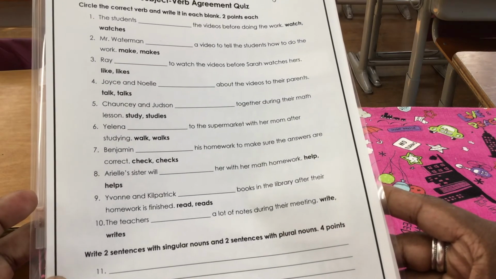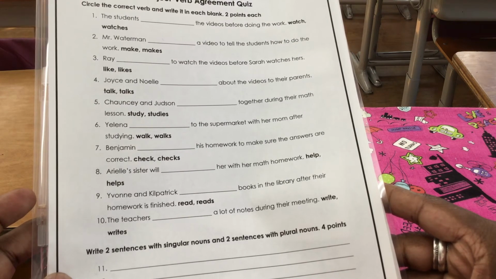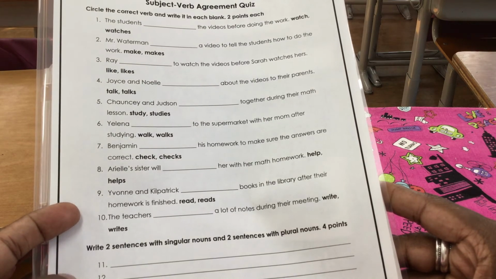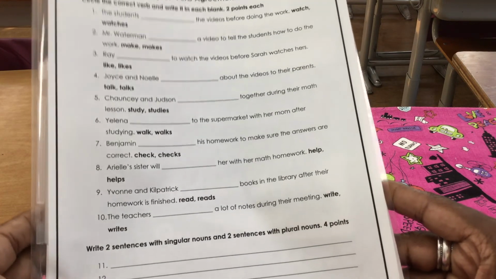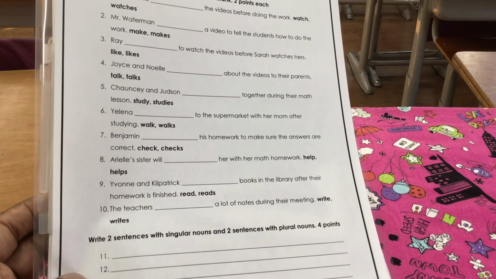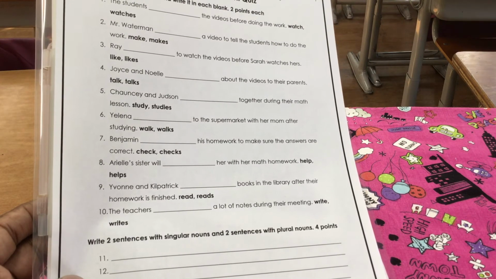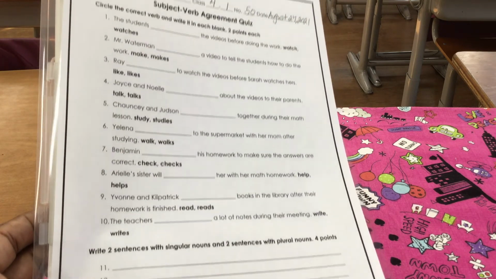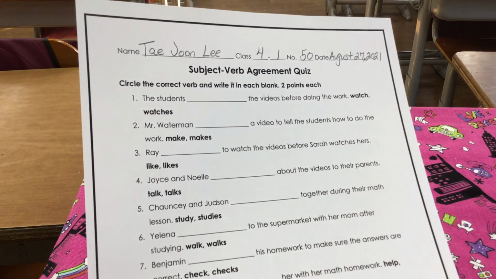9, Yvonne and Kilpatrick read books in the library after their homework is finished. Yvonne and Kilpatrick reads books in the library after their homework is finished. 10, the teachers write a lot of notes during their meeting. The teachers writes a lot of notes during their meeting. So please remember, you get 1 point for circling the verb and 1 point for writing the verb in the blank.